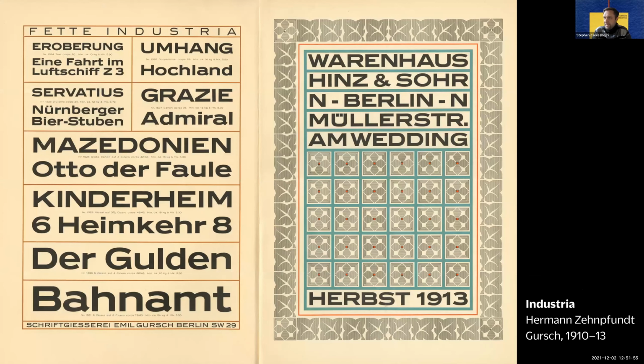And here is a specimen of Industria from our collection. There are really a lot of beautiful specimens from the Gersh foundry, and this is a nice one. But again, I want you to think about the way that it's being displayed here, with the ornamentation, with the type filling the entire page without any white space. This is not how the Bauhaus would use it. This is how they expected it to be used at the time in 1910. But you'll see that the way that the Bauhaus used it is quite different.